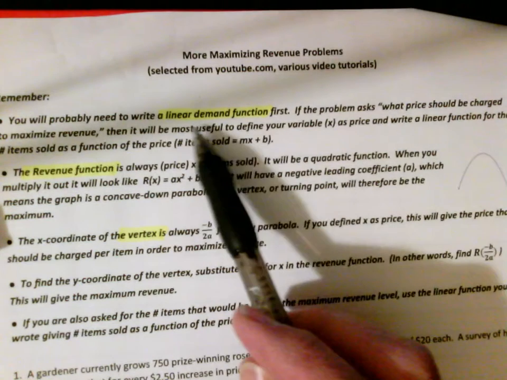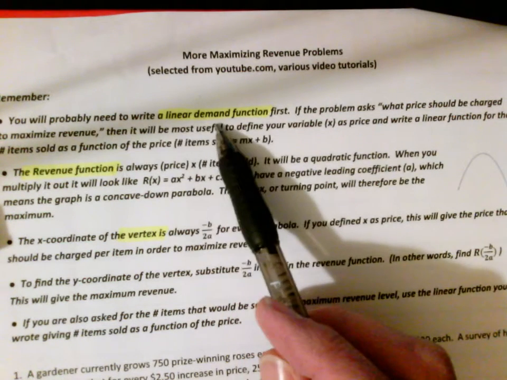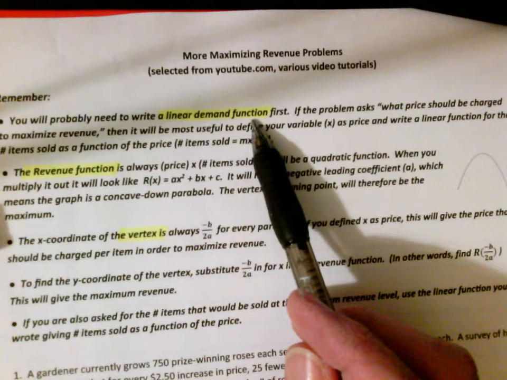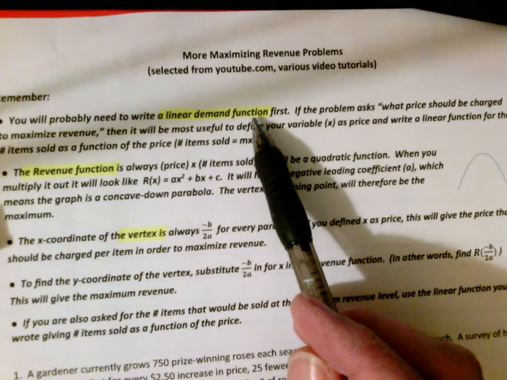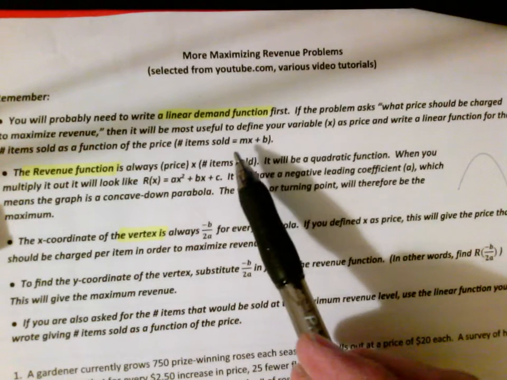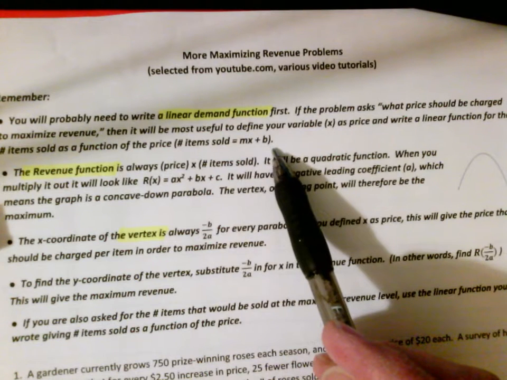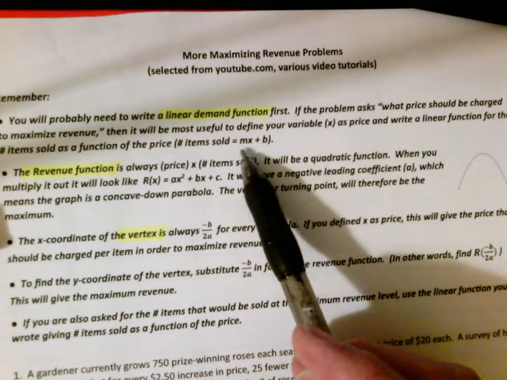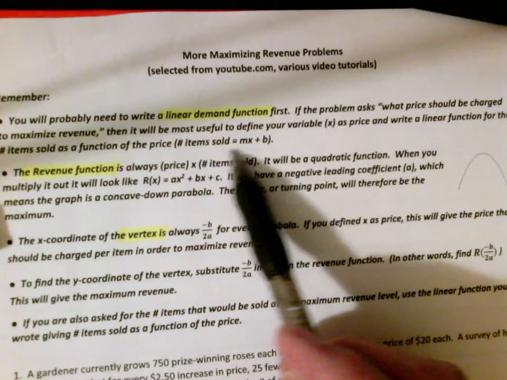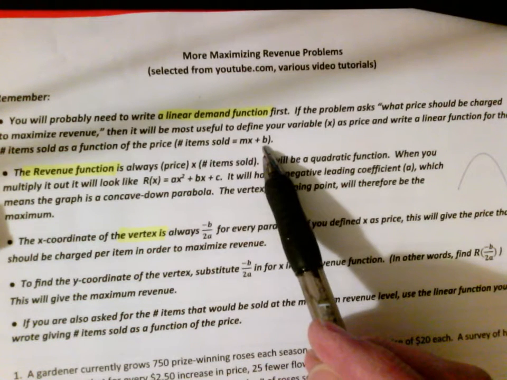Very often first you'll need to write a linear demand function. So that tells you usually the number of items as a function of the price. There will be enough information in the problem so that you can figure out this linear expression that's in the form y equals mx plus b.